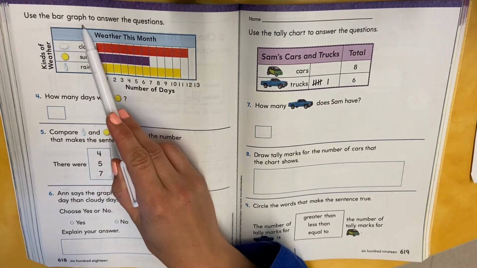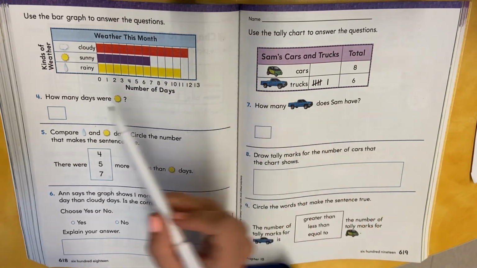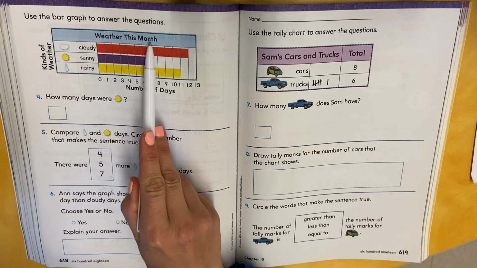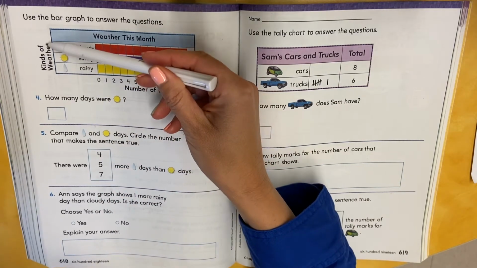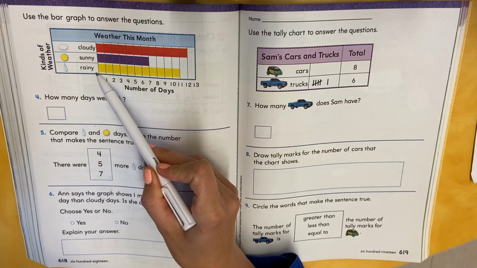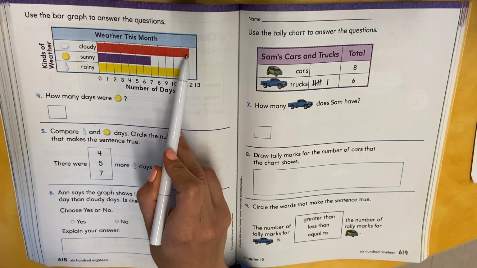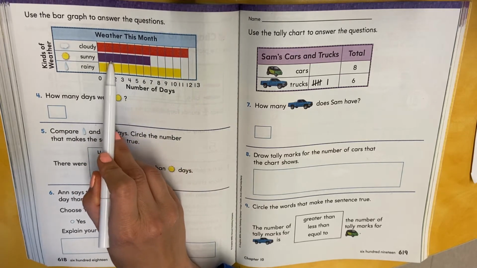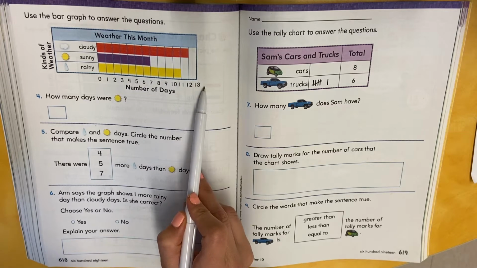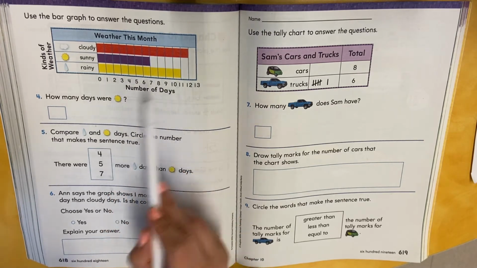Use the bar graph to answer the questions. All right, here's our bar graph. Weather this month. Kinds of weather. We have cloudy, sunny, rainy. Okay, look at the bar graph. Remember, with bar graphs, we can count the bars, right? How many? So here's the number of days. So we want to see how many days are cloudy, how many are sunny, how many are rainy.